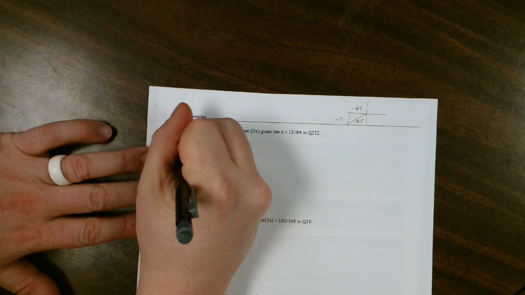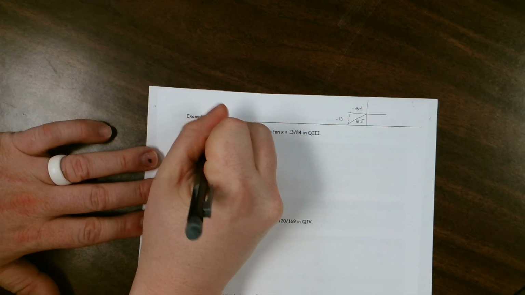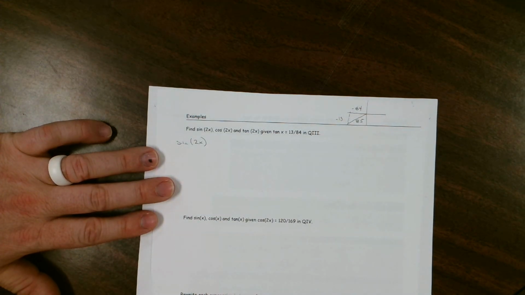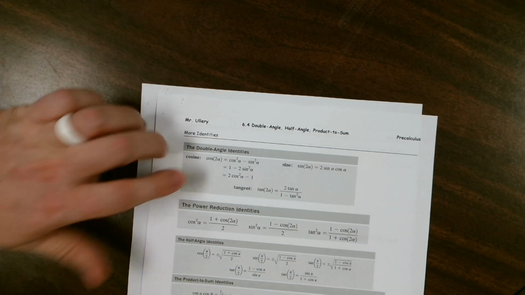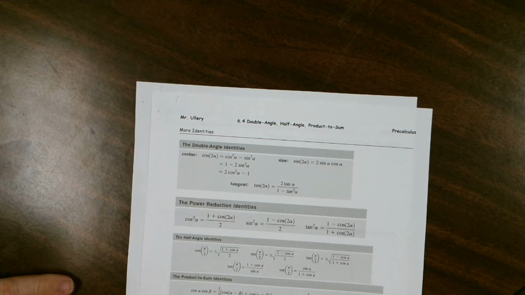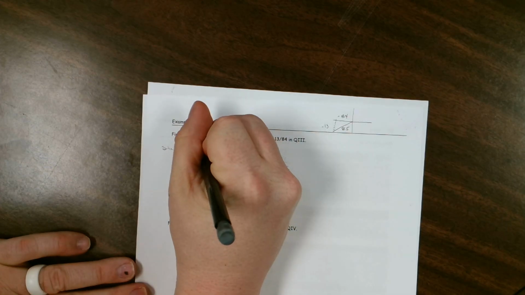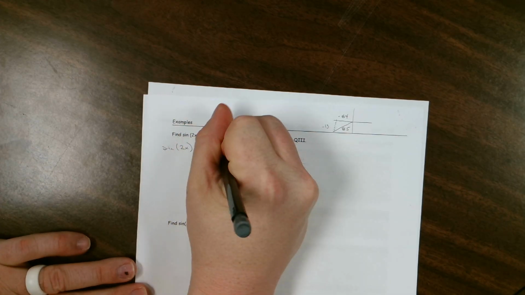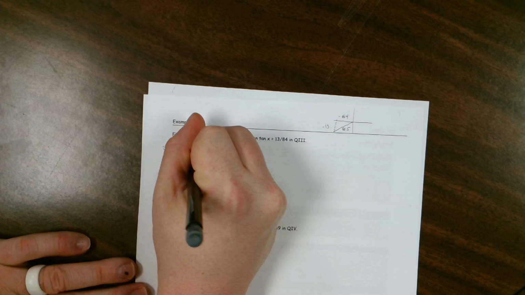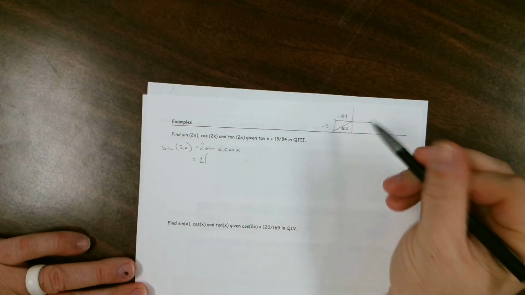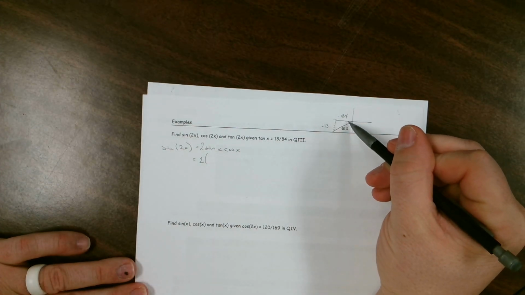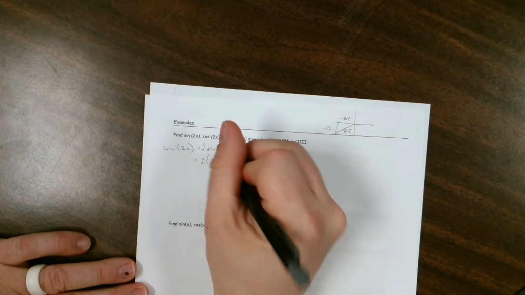Now sine of a double angle, if you reference your table on the front, you'll see is equal to 2 sine of that single angle, cosine of that single angle. And it's as simple as looking at our picture here. So sine, opposite over hypotenuse, negative 13 over 85.